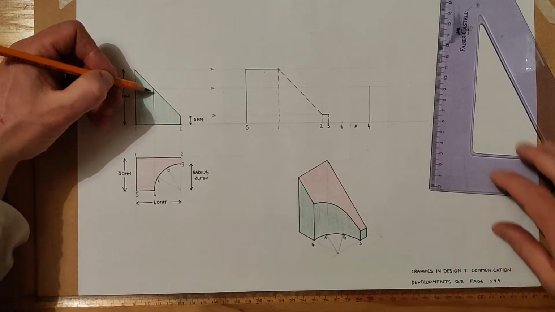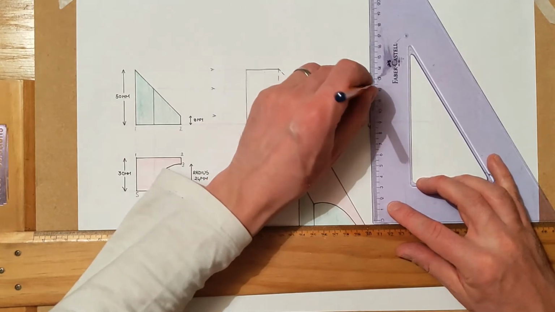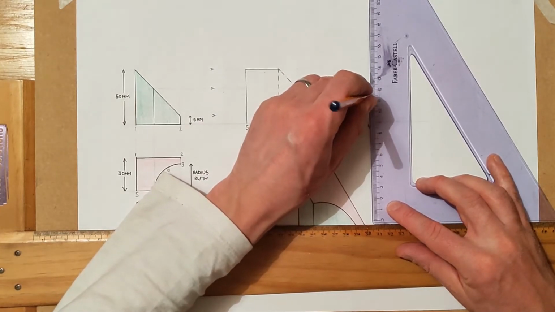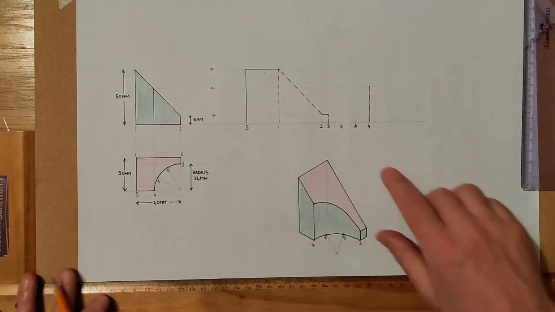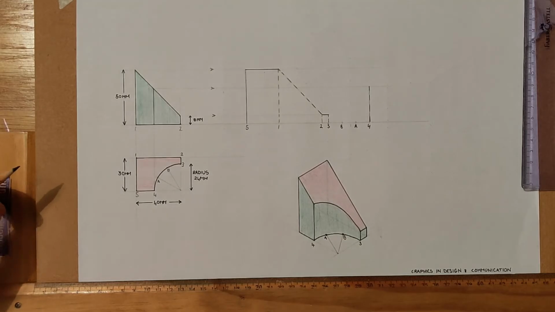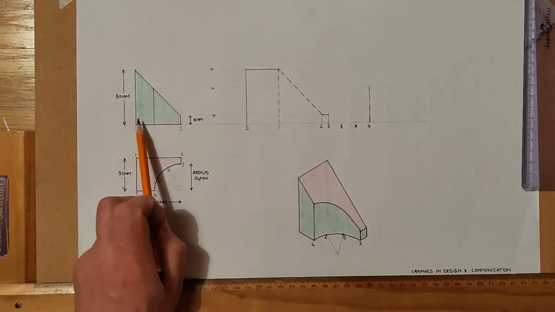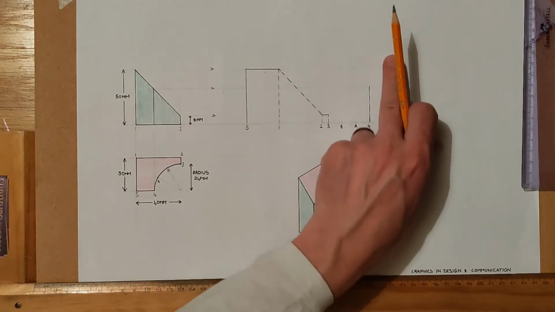Okay, so that, in fact, depending on how you do it, I'm going to do that as a dashed line. 1, 2, 3. I'm just going to dash that line. The reason I'm going to dash that line is that this section here is the curved section. I'm going to dash it because this last surface here that you can see on the front, I'm going to bring it over this side.